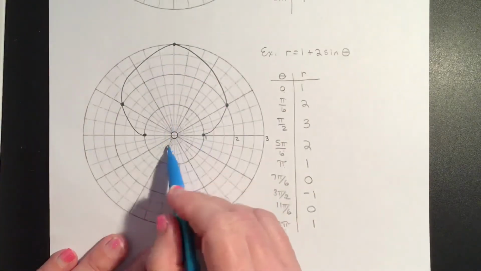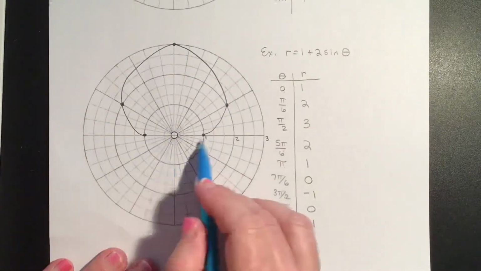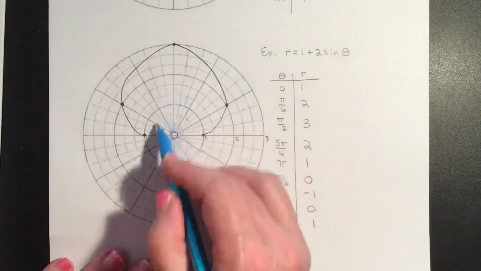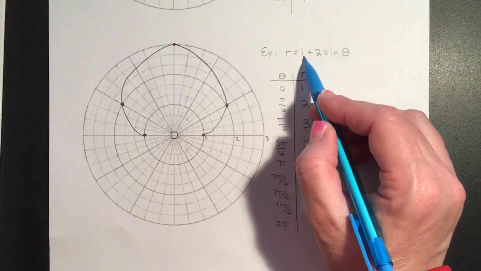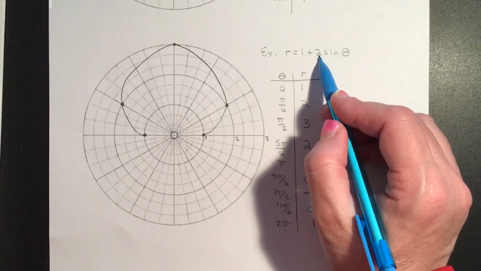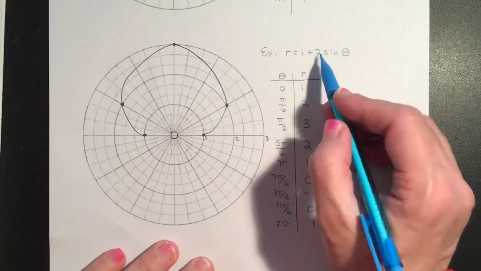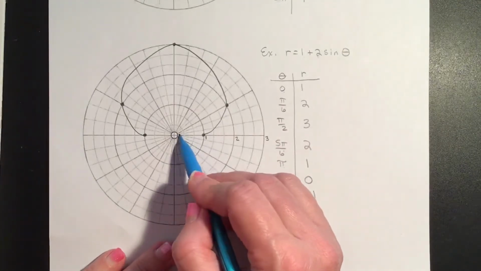And then we're going to see something here. Is this going to look like a circle, or is it going to have an inner loop? Well, the constant is smaller than this coefficient. So that means I'm going to have an inner loop to this Limacon.